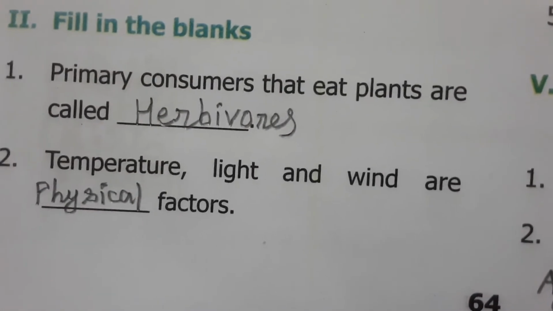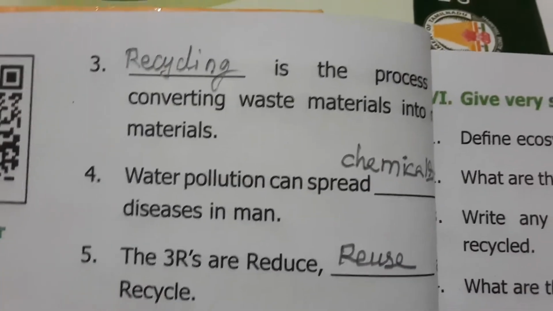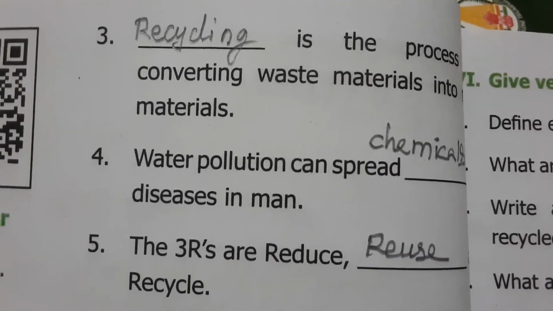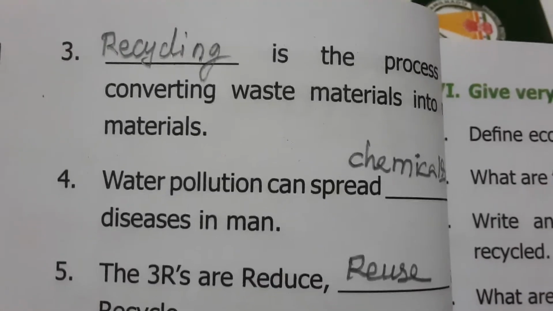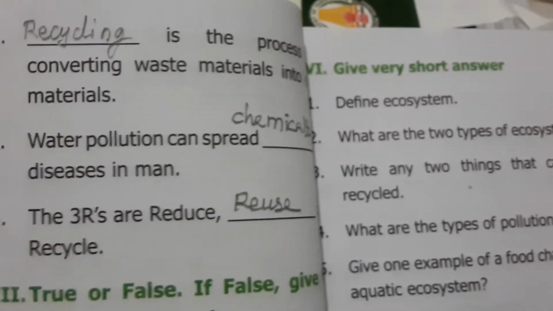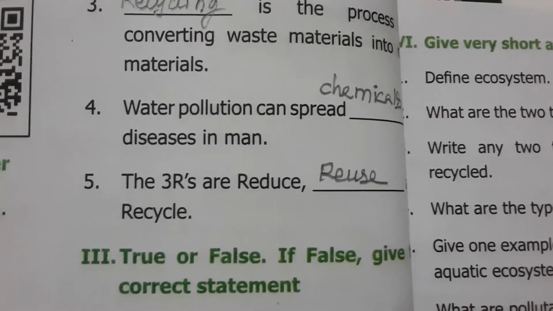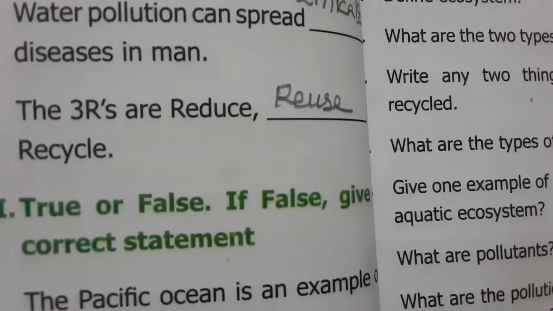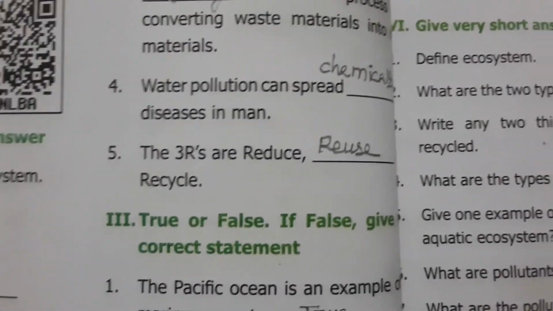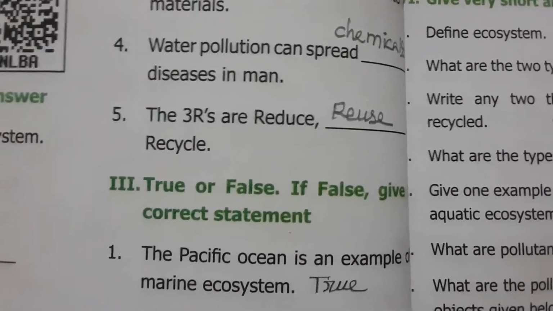Temperature, light and wind are called physical factors. They are not biological factors. And recycling is the process of converting waste materials into usable materials. Water pollution can spread chemical diseases in man.